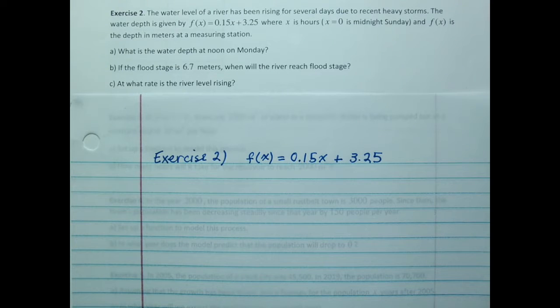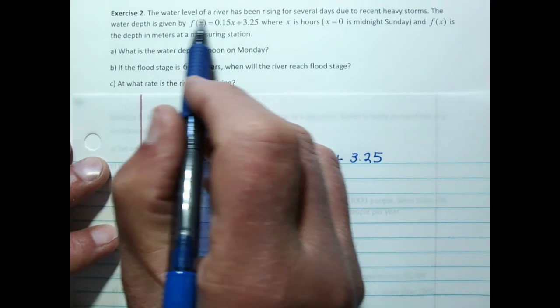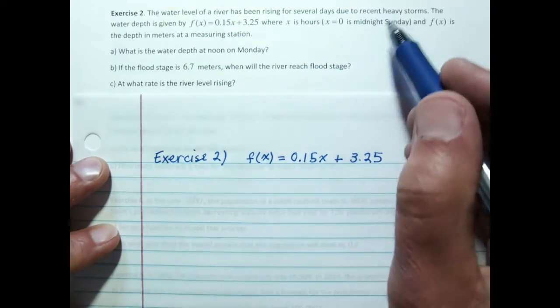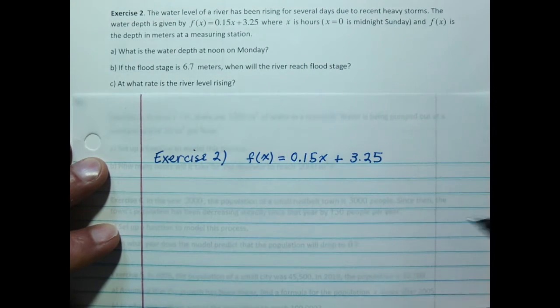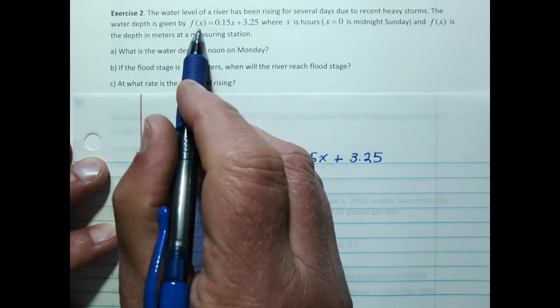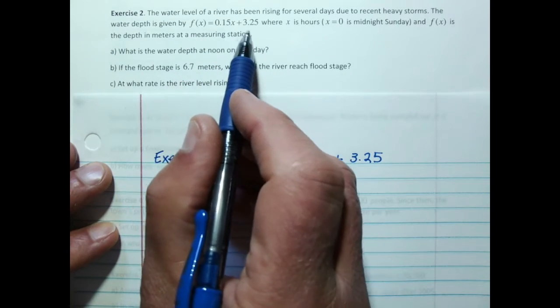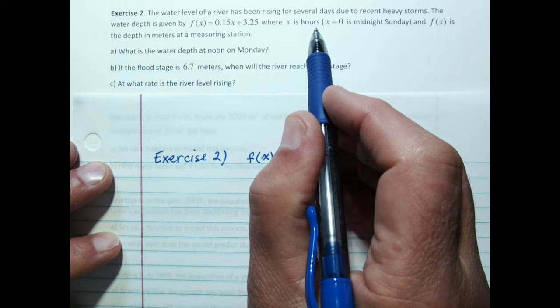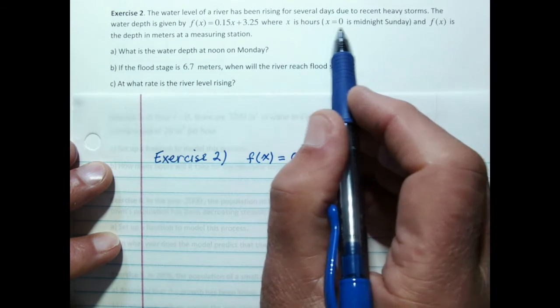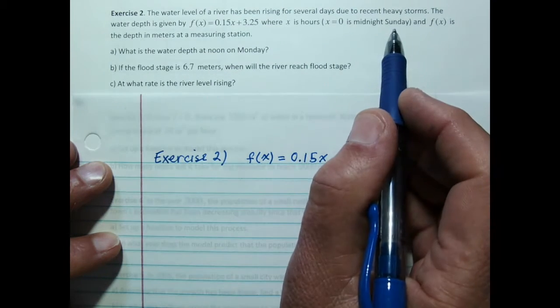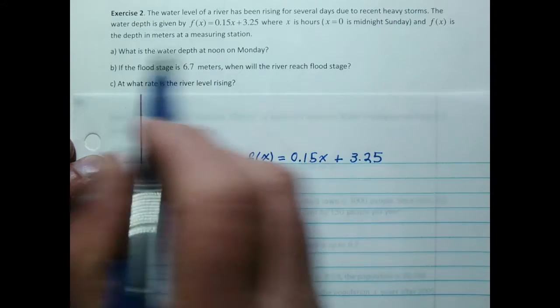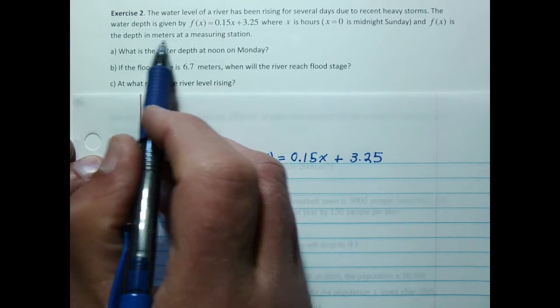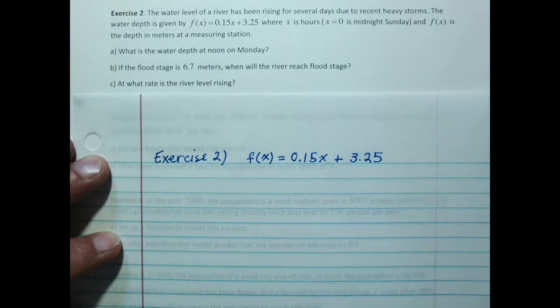Now let's do exercise 2 from the linear function handout. The water level of a river has been rising for several days due to recent heavy storms. The water depth is given by the function f of x equals 0.15x plus 3.25, where x is hours of time and x equals 0 is midnight Sunday. And f of x is the depth in meters at a measuring station.